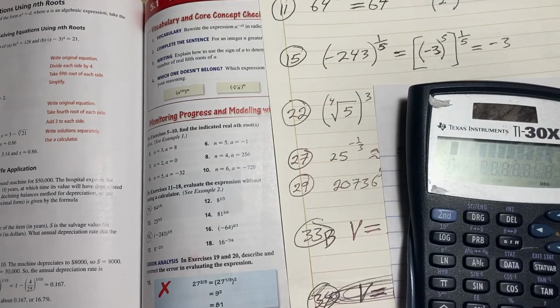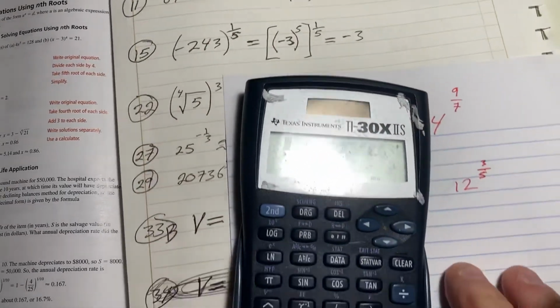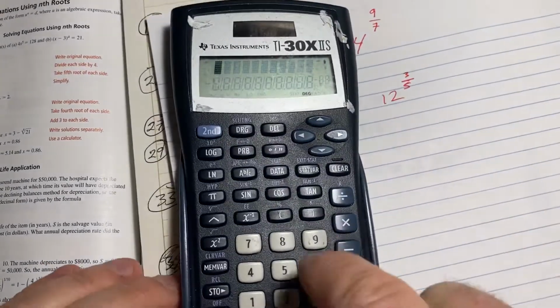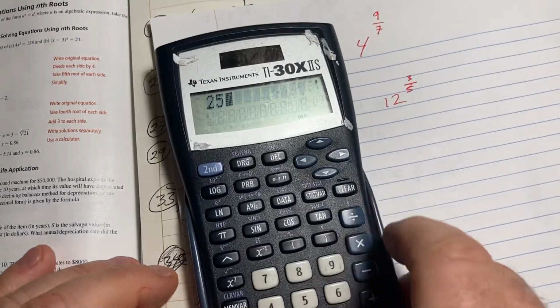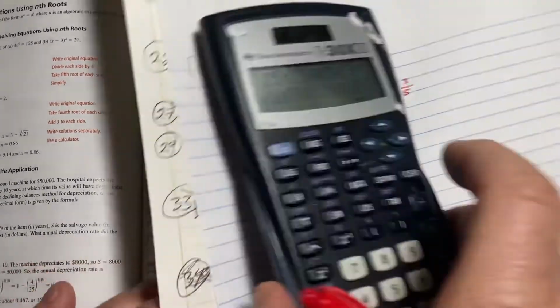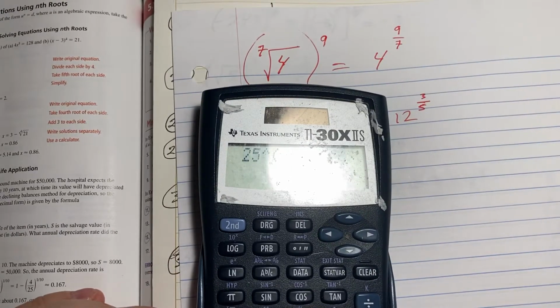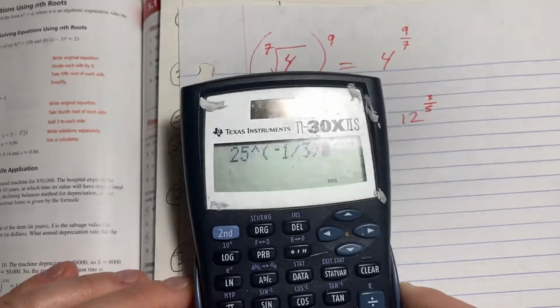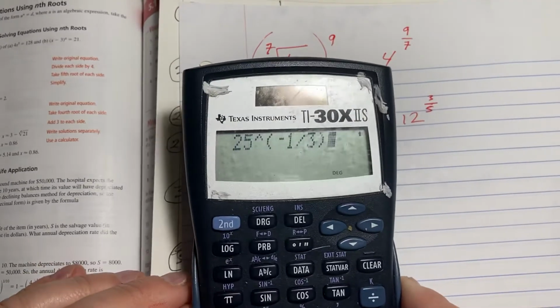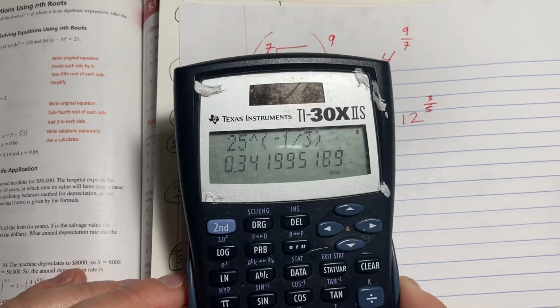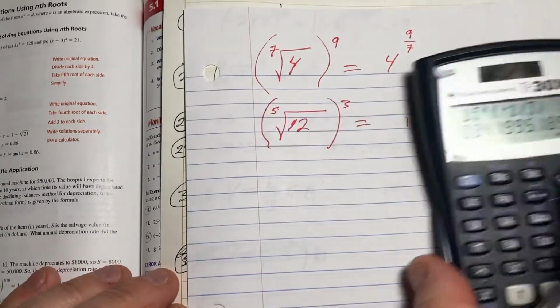Can you see that? 25 raised to the power of parenthesis negative 1 divided by 3. Can we see that right there? Negative 1/3 equals.